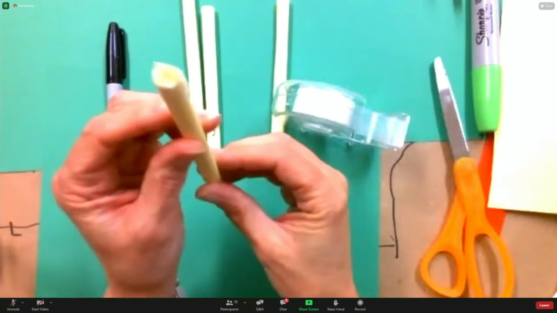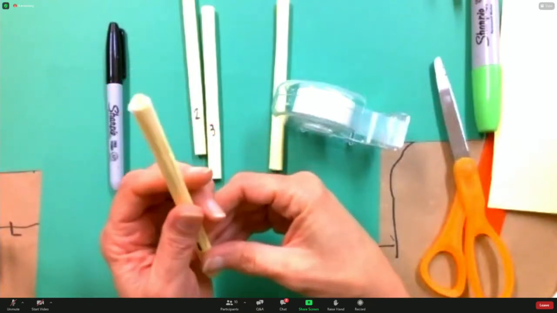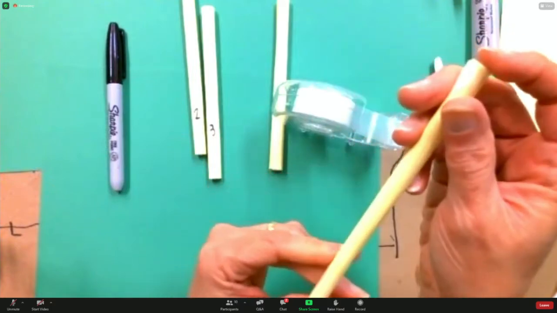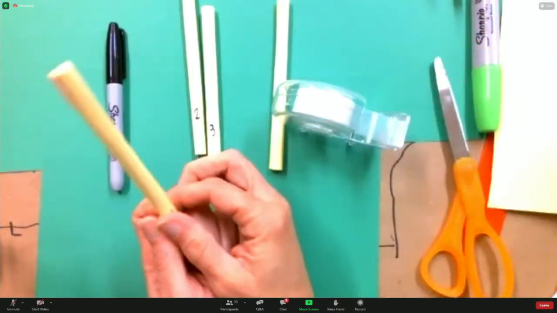So that's one rocket. We're not going to launch them until we're done making all 4 of them, but that's one rocket. We'll call that the control because it's really just a cylinder.